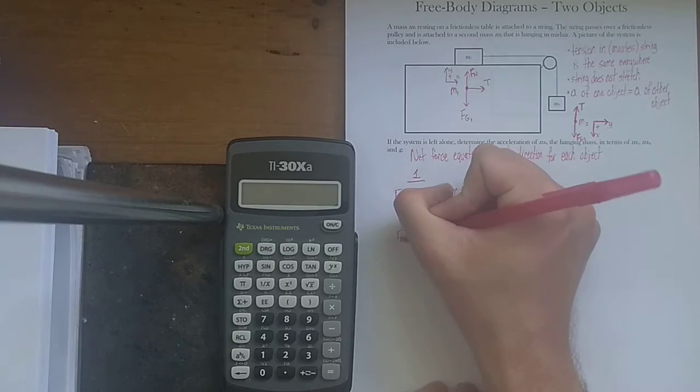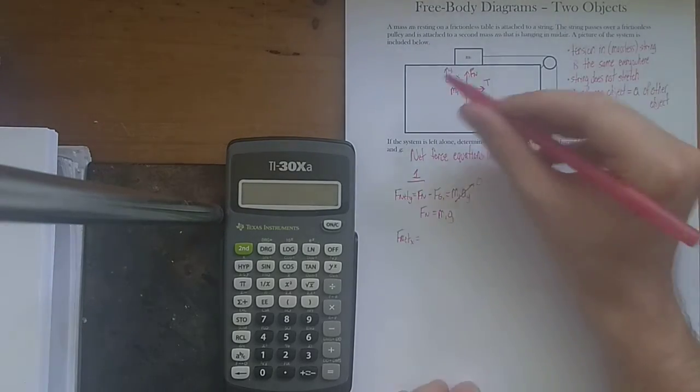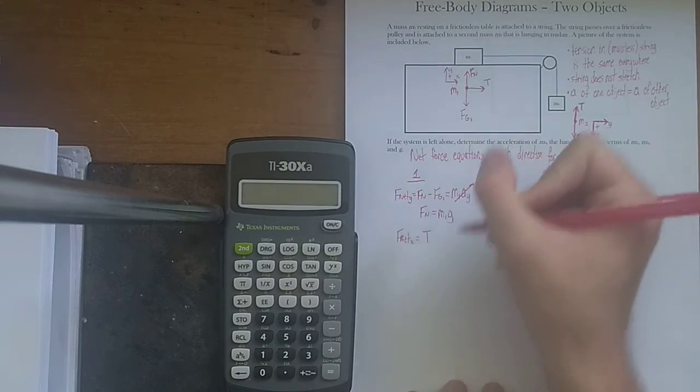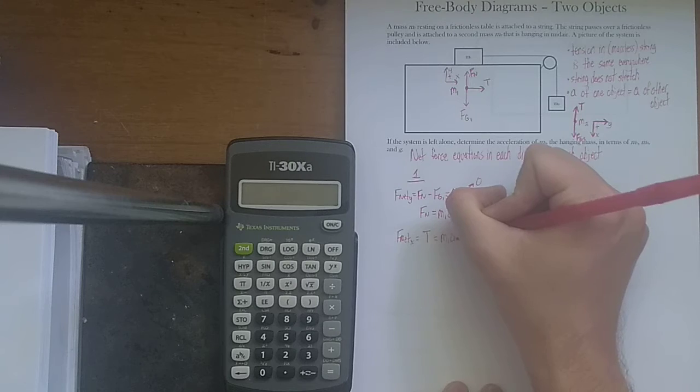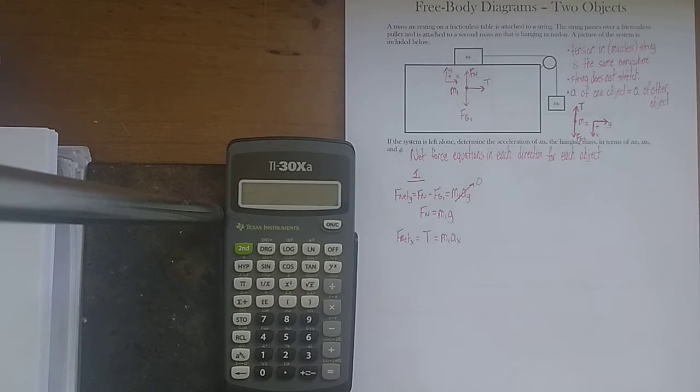F net x is very simple. In the positive x direction, there's tension. There's nothing in the negative x direction, so tension must be equal to m1 ax. And we don't know what ax is. That's what we're trying to solve for, so I can't do anything there.